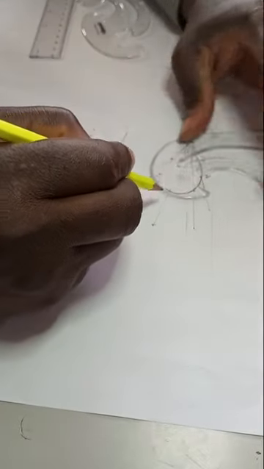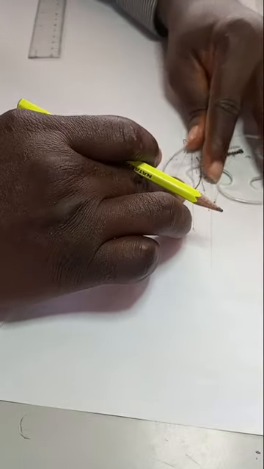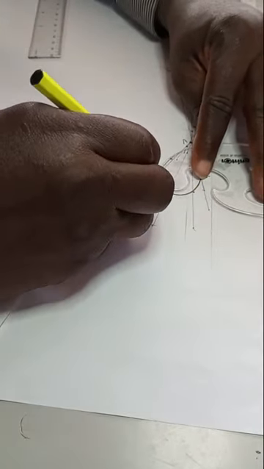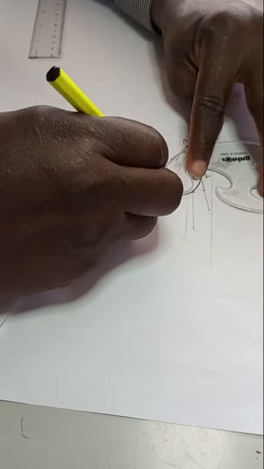Okay, let's see how we can join this one. Let's try another one. No, I need a smaller curve. This one should be able to join it. Okay.